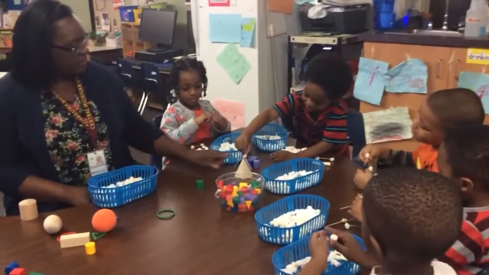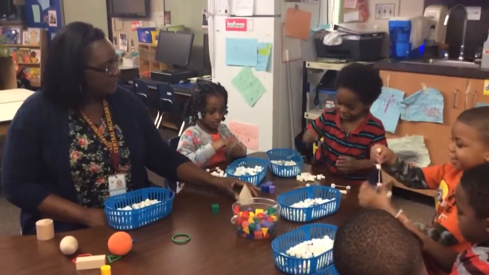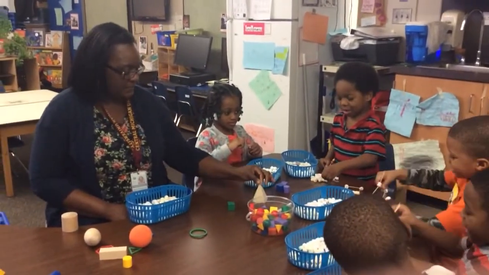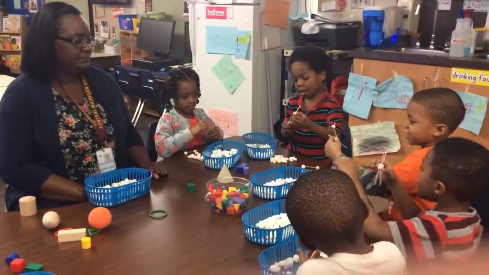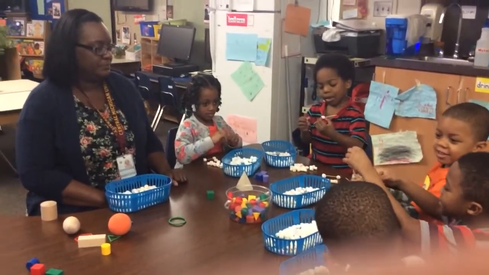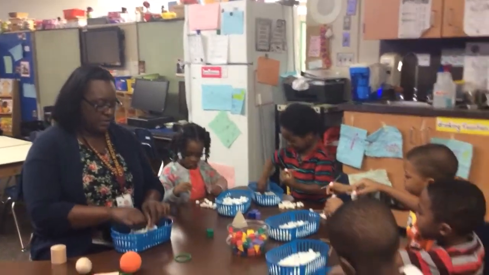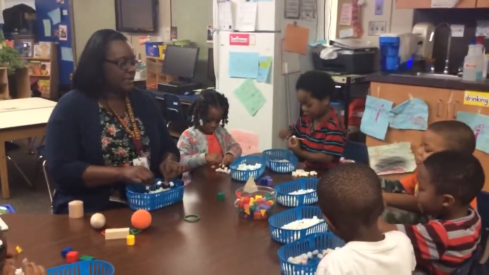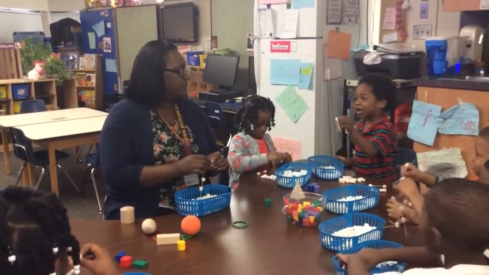Do you remember the name of this? What's the name of this shape? A pyramid. So your helicopter was looking almost like a pyramid. Look, he made almost like a rhombus in the square. I made Superman. Look at the house.